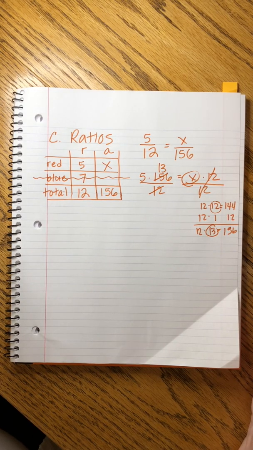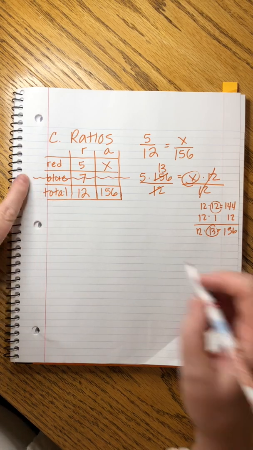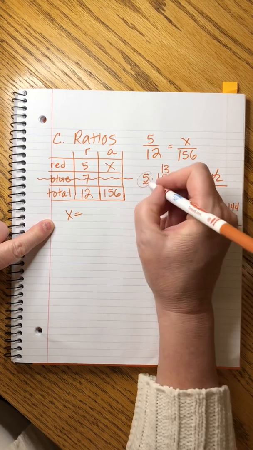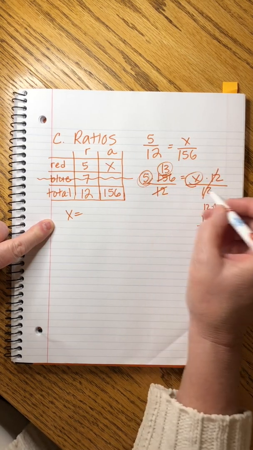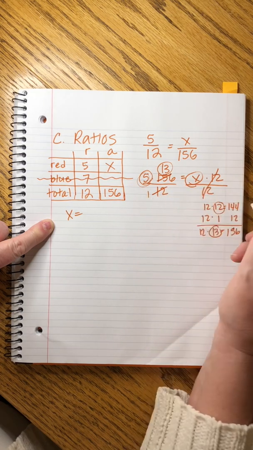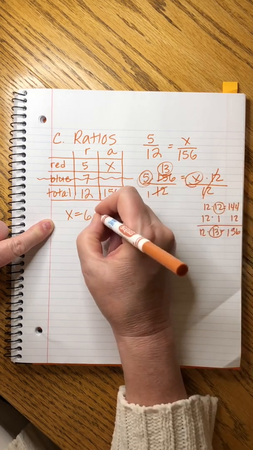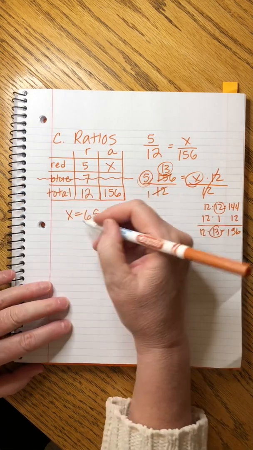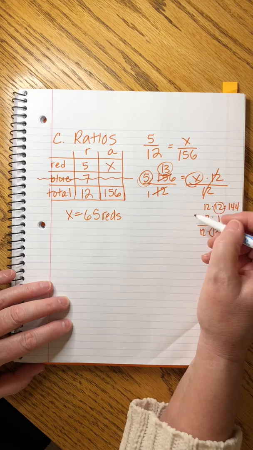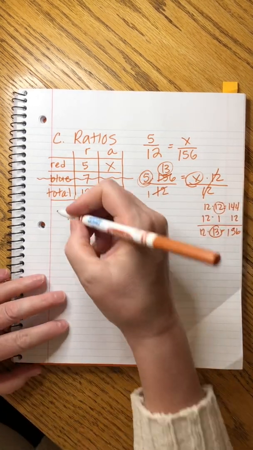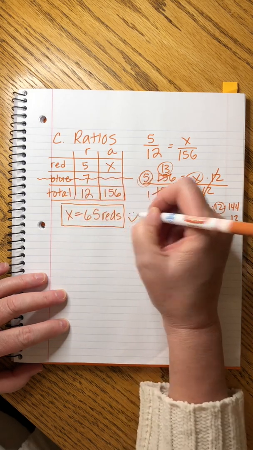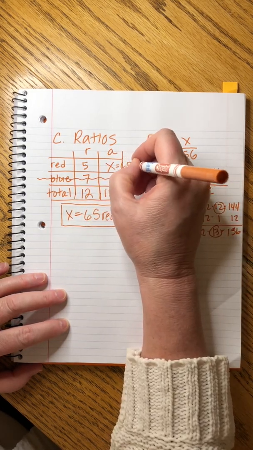And so my final answer is that X equals, and where am I? 5 times 13. My denominators went to 1, right? And that is 65, and that represents the number of reds. Some people like to get fancy and write 65 red marbles in the bag. That is not necessary for me, nor for John. Just keep it short and sweet. 65 reds, and again, I really like that.